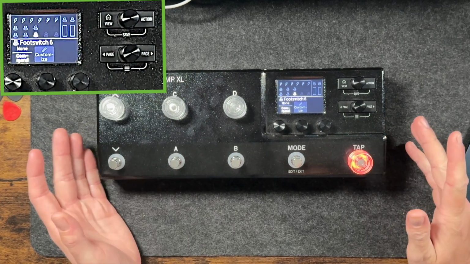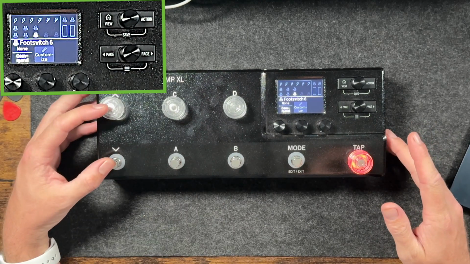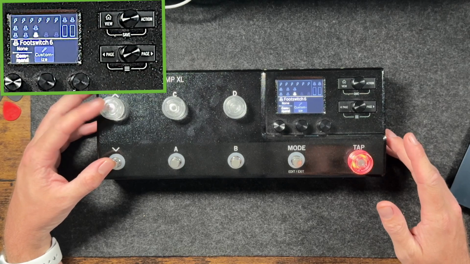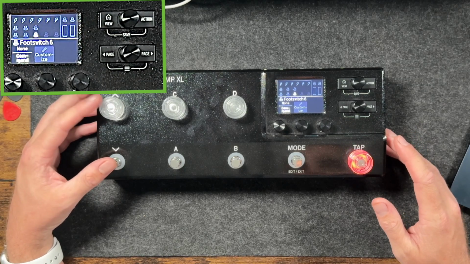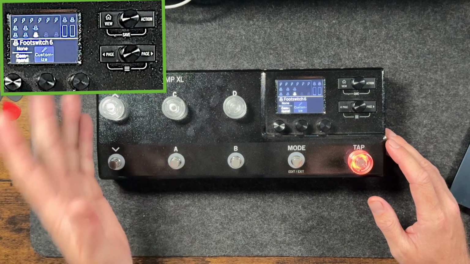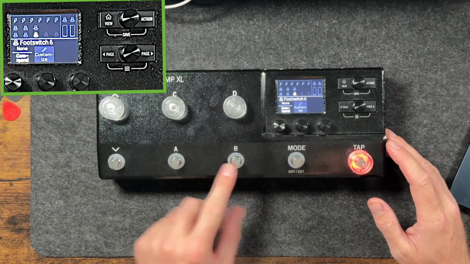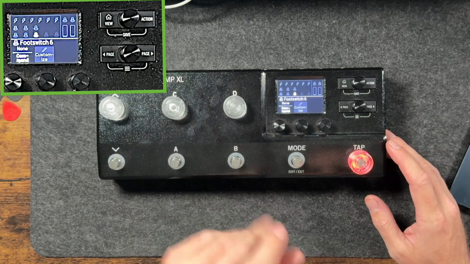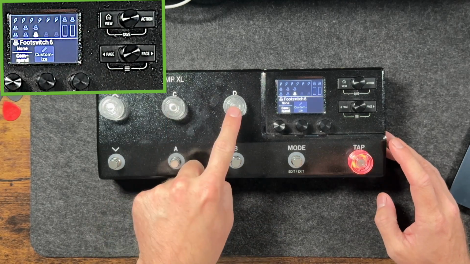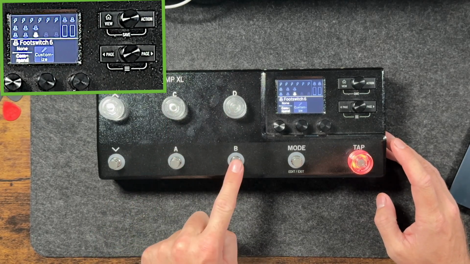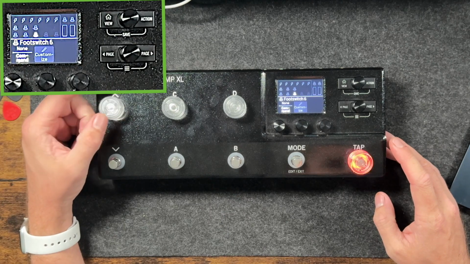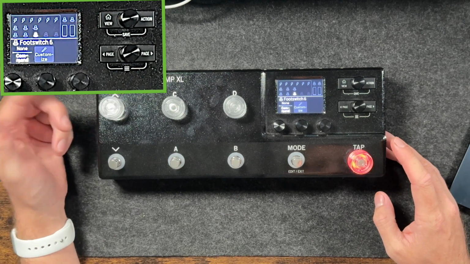The way I like to do snapshots is leave these 2 for banking up and down presets, or something like a lead boost, whatever. I like to go snap 1, snap 2, snap 3, snap 4. So let me do that again because I use different fingers. Snap 1, snap 2, snap 3, snap 4. So let's go ahead and get that started up.